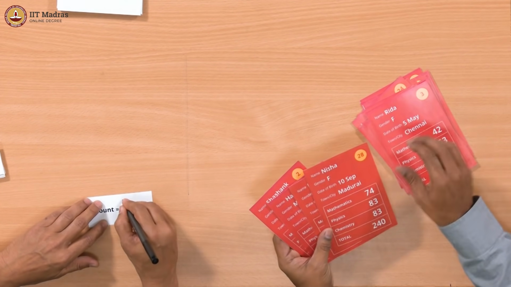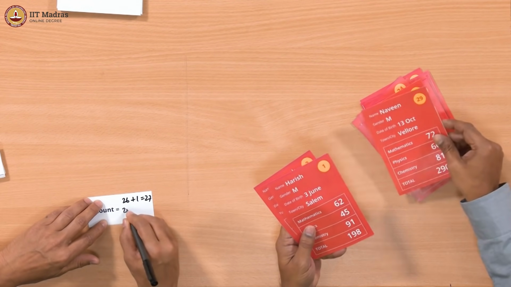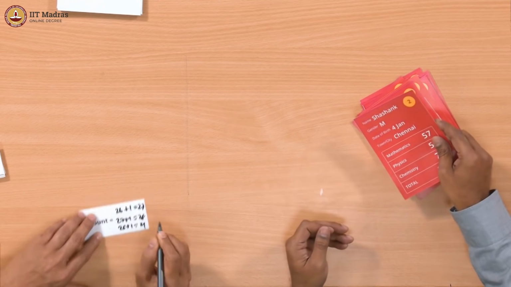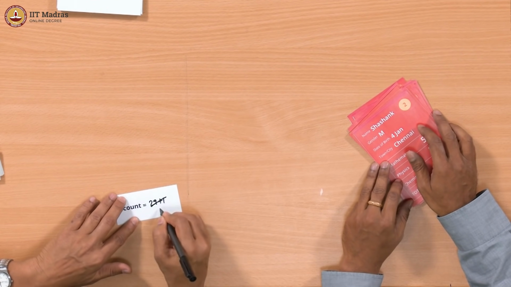Okay. So say we have 4 cards left. So we would be at say 26. Then I would say 26 plus 1 is 27, 27 plus 1 is 28. Next one, 28 plus 1 is 29. And finally, the last one, I would have had 29. And then when I see the last card, I will get 30.